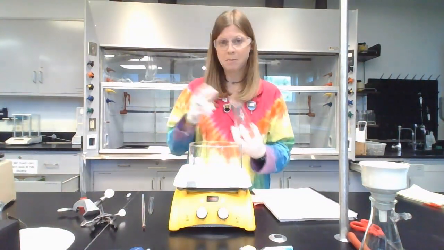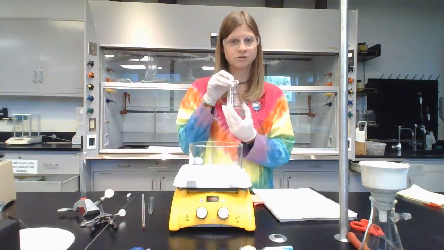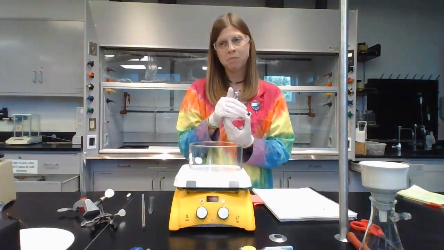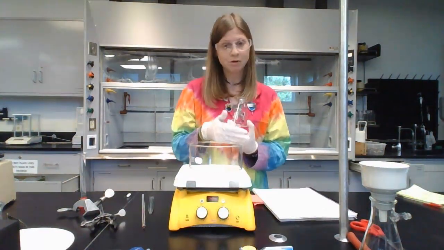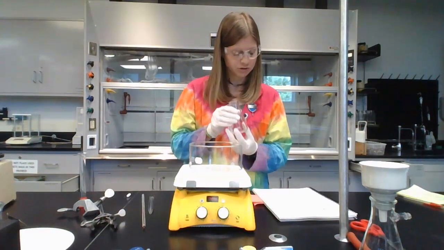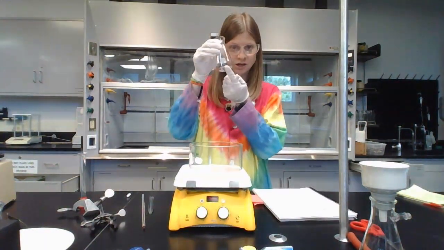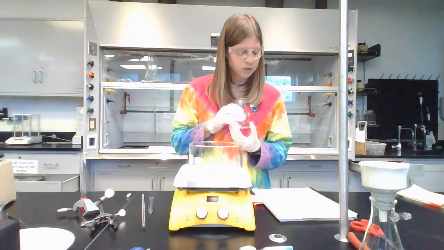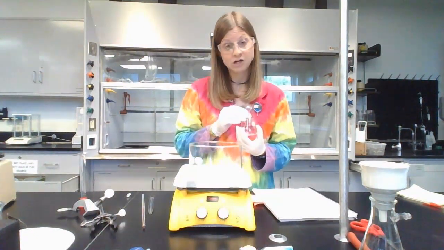And then you'll use your weigh paper to transfer it into your Erlenmeyer flask. Now there's really not a way for you to rinse the weigh paper. We will be adding other chemicals, but very small volumes of those chemicals. So again, salicylic acid, it's a solid, just going to be at the bottom. Next, we need to add acetic anhydride to this.